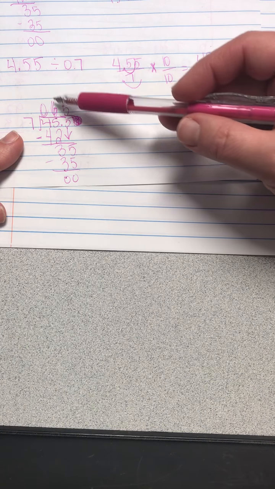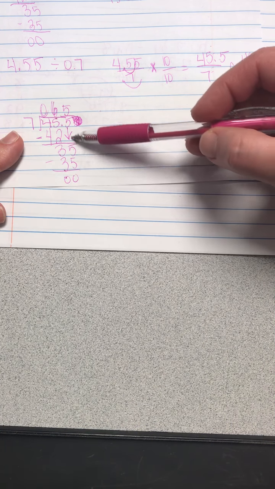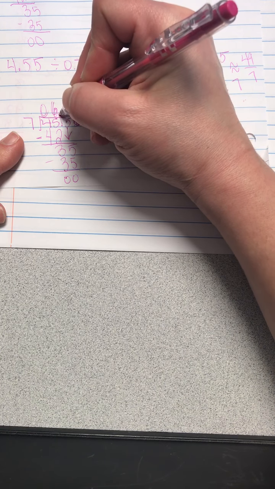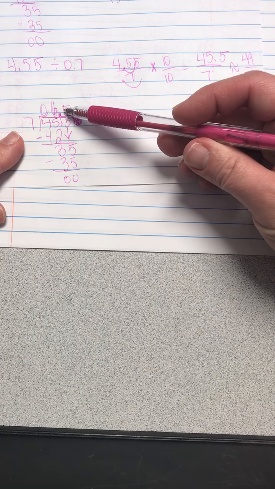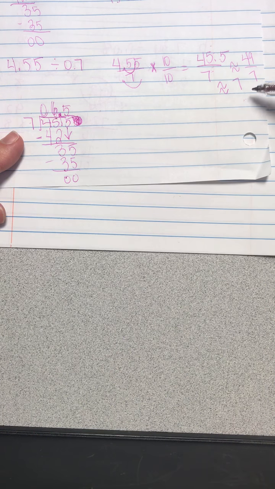That's where we come back to this decimal. We do the math just like normal. And then this decimal, guess what he does? He gets a promotion and he gets to move upstairs. So my answer, or my quotient, is actually 6 and 5/10, which is in fact close to 7.